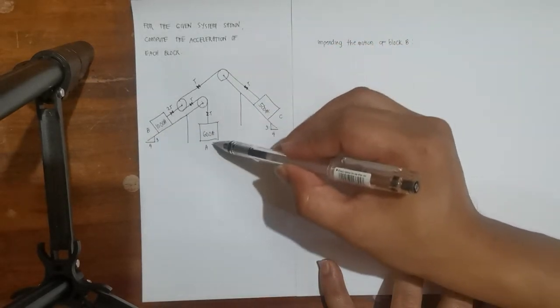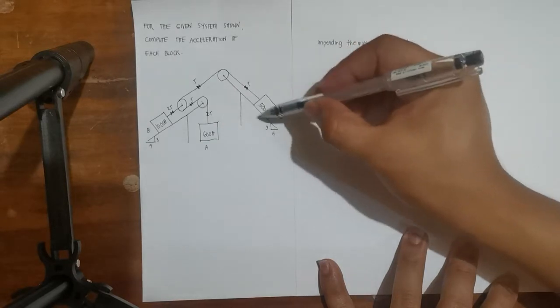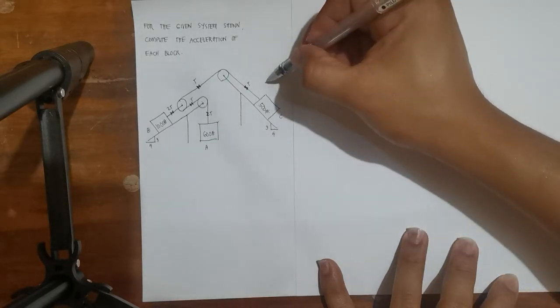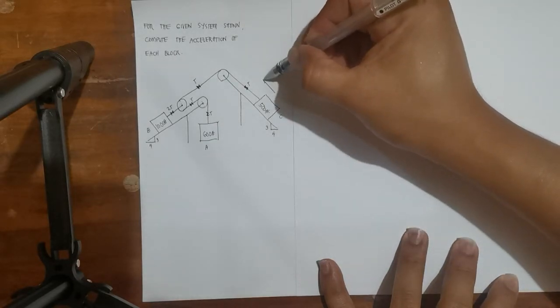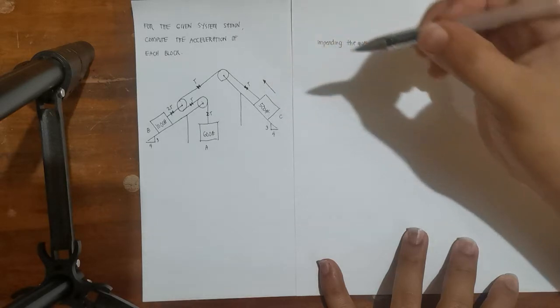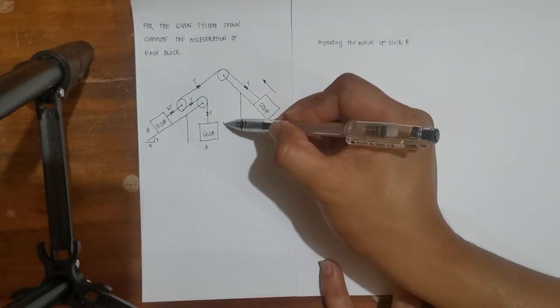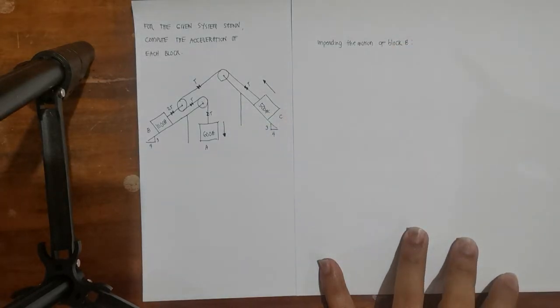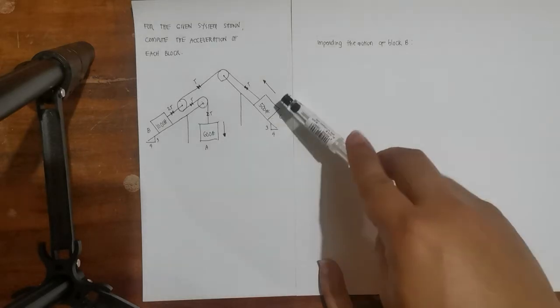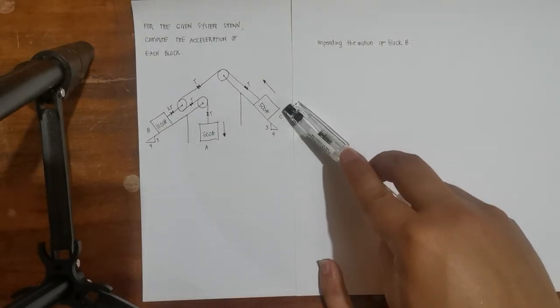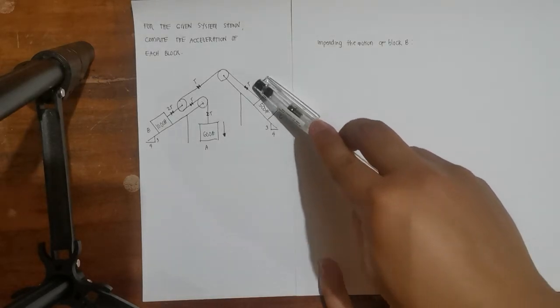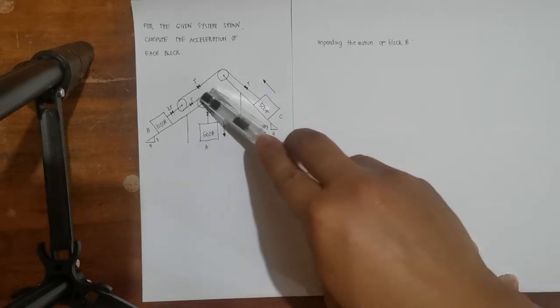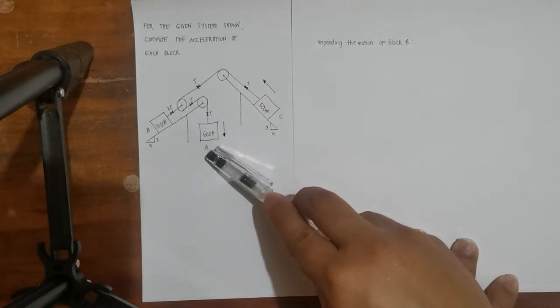Paano yung galaw ng ating block A and block C? Since mas maliit to, magiging upward yung motion. Yung motion nito ay downward. Gets? And then, pag gumalaw mismo yung ating block C, tutuloy-tuloy lang mismo yung sa ating block A.